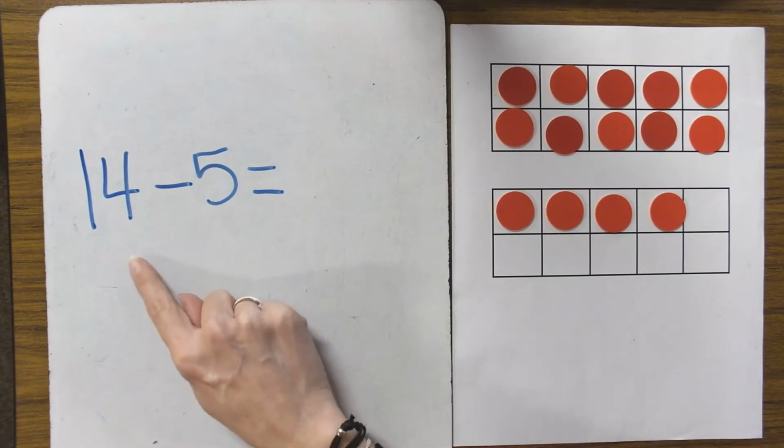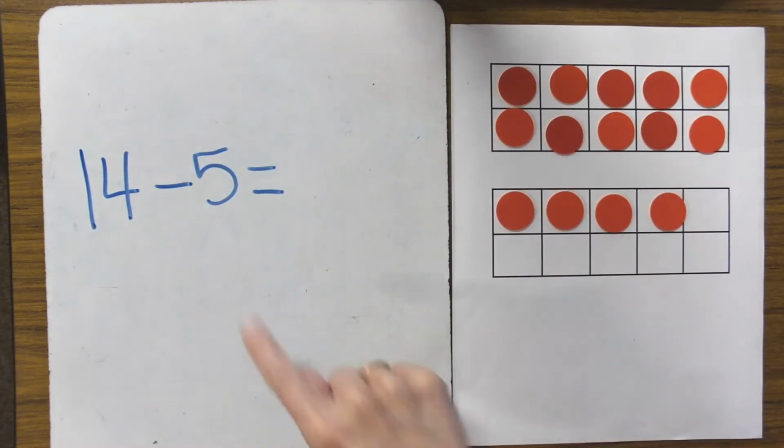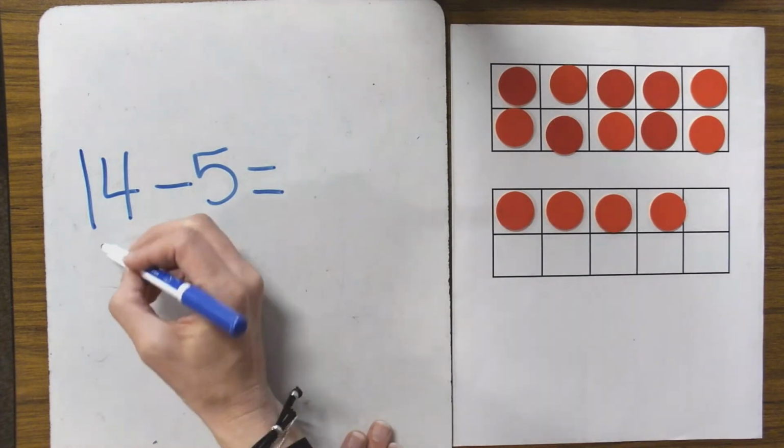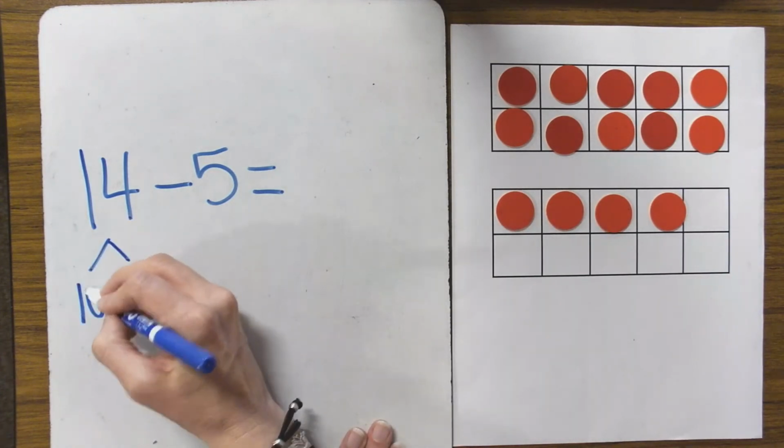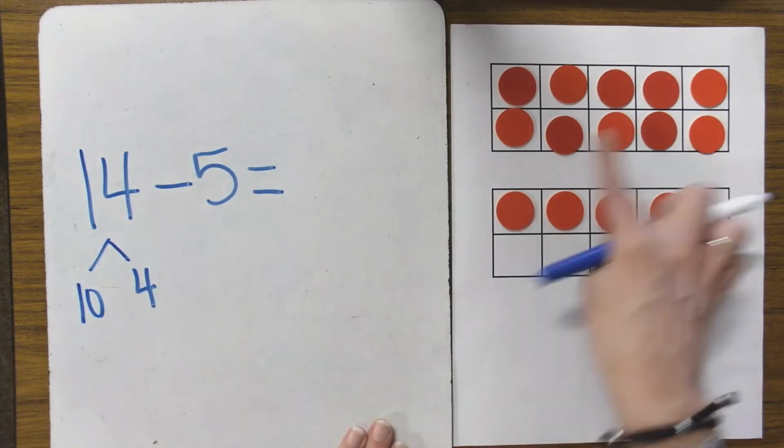This time we're starting with 14 and taking away 5. Now we'll start immediately by checking, can we take 5 away from 4? Nope, I don't have enough. So I have 2 options here for how to split it up into 10s and 1s to subtract. You have a lot more options than that to subtract, of course, but let's focus on these for now.